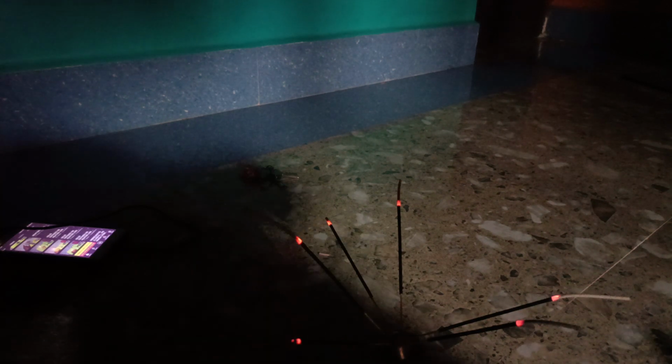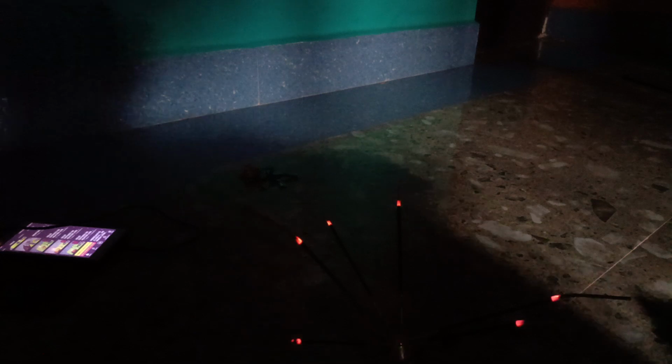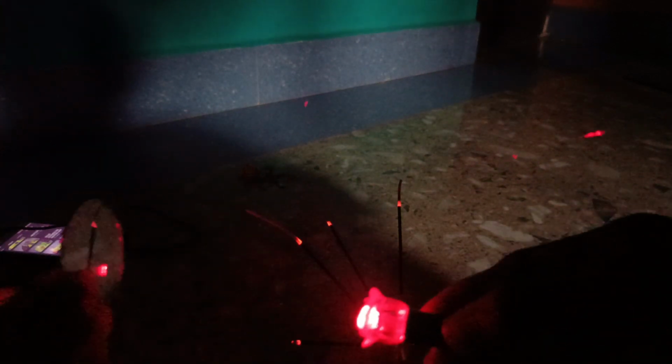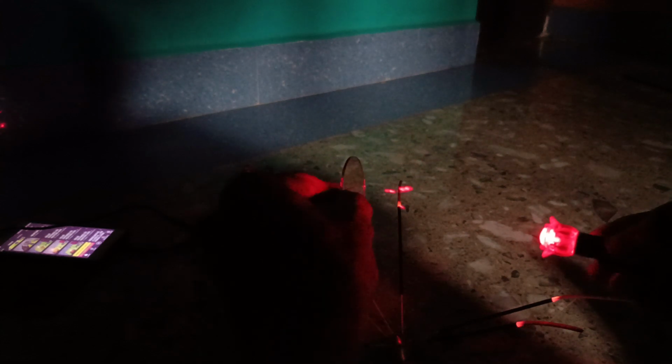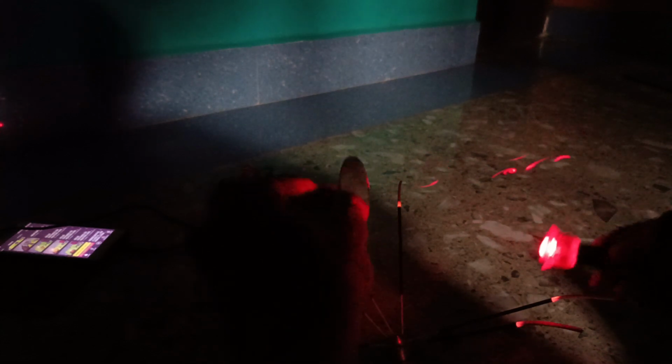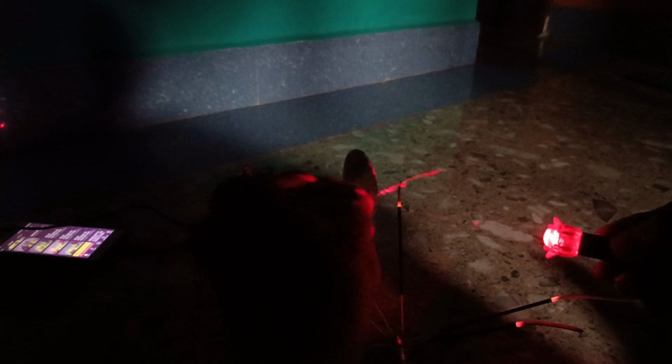If you increase the angle of incidence, you see the angle of reflection also increases. You can see the rays of light. Here you can see the rays of light, the incident ray and also the reflected ray through this mirror. One is the incident ray, another is the reflected ray. And you know that in reflection, the angle of incidence is equal to the angle of reflection.